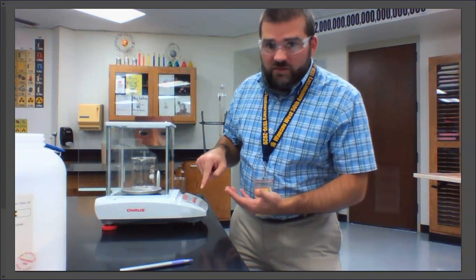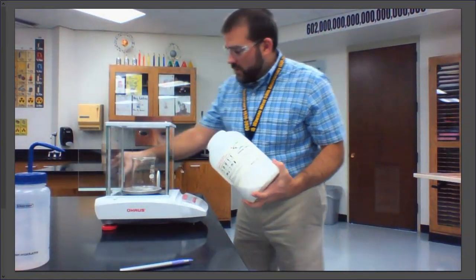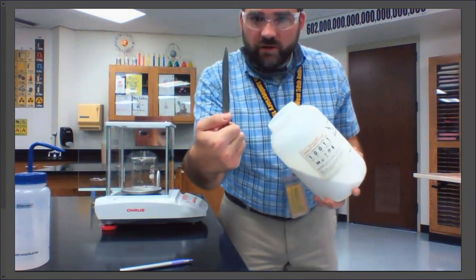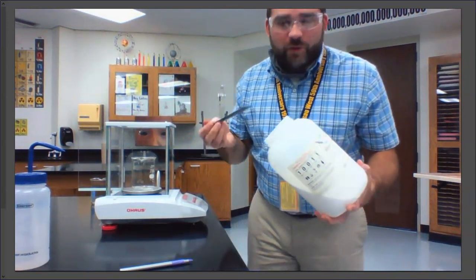So instead, I'm going to put the beaker on there, tare the balance, which is what it's called, and that makes it 0, and now I can add my sodium carbonate. I'm going to use this, which is called a scoopula. Okay, it's kind of like a spoon-knife hybrid.